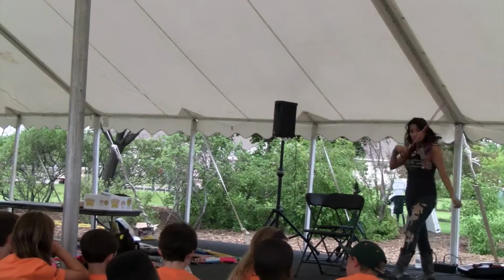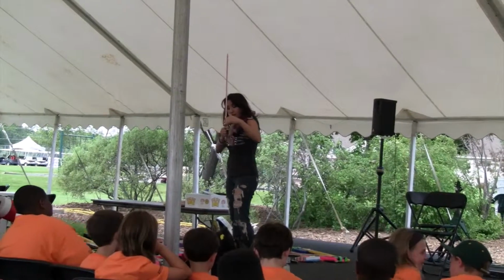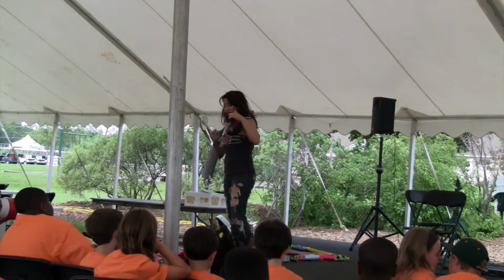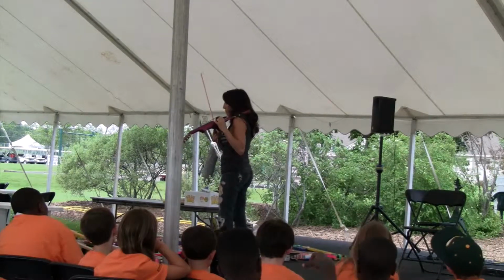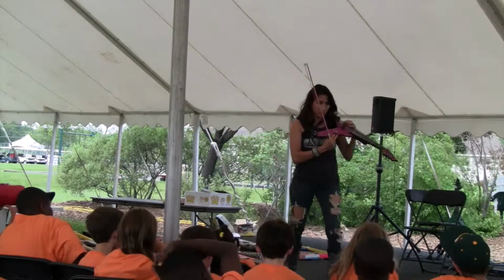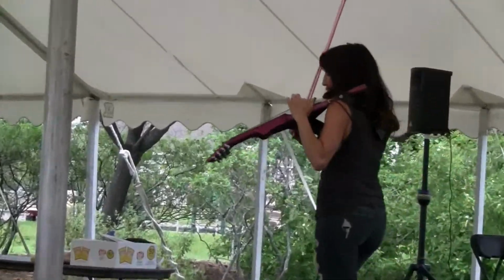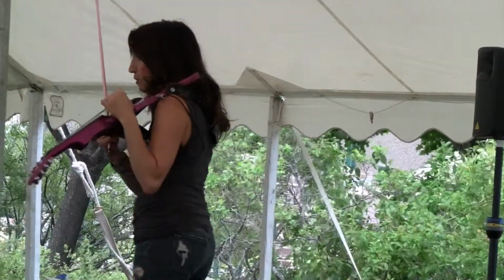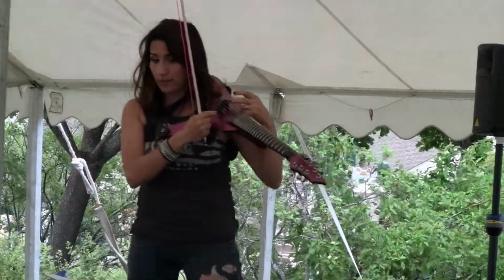So I bow or I pluck the string, and the string vibrates, and then the bridge picks it up. But here's the difference. I do not have a hollow body. This is a solid piece of wood. It looks like a spaceship, right? But it's a solid piece of wood, and there's wiring inside there. The bridge picks up the vibrations, and there are what are known as pickups underneath each string in my bridge.